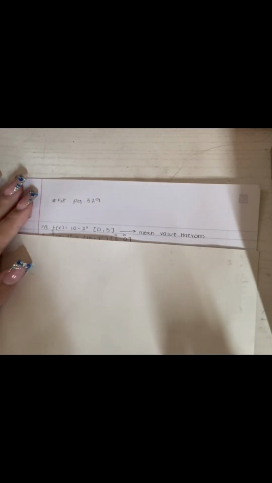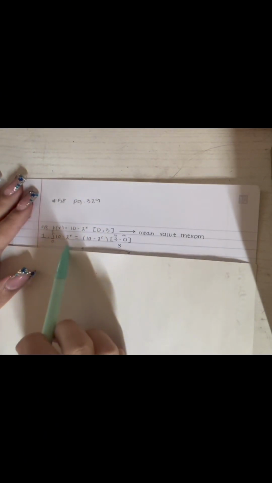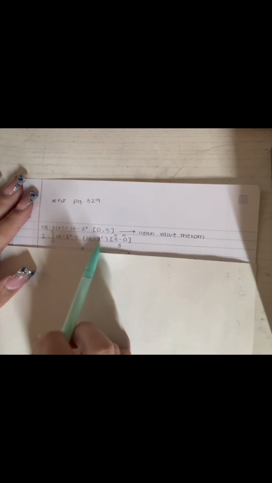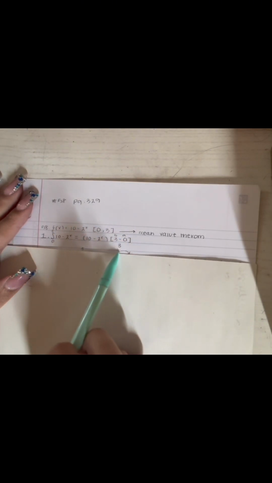To do number 58 on page 329, we need to start by writing out the problem. The problem is f of x equals 10x minus 2 to the x with the boundaries of 0 to 3, and this is the mean value theorem. We first have to start out by creating an integral with our boundaries from 3 to 0, and then we have to write out our equation, and then equals, since this is the mean value theorem, we have to turn all our x's into c's, so this equals 10 minus 2 to the c, and then subtract our boundaries, which would be 3 minus 0, which equals 3.